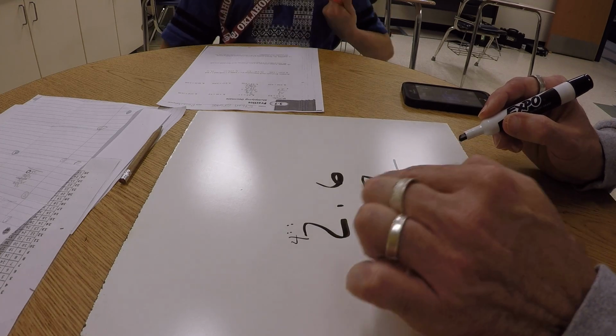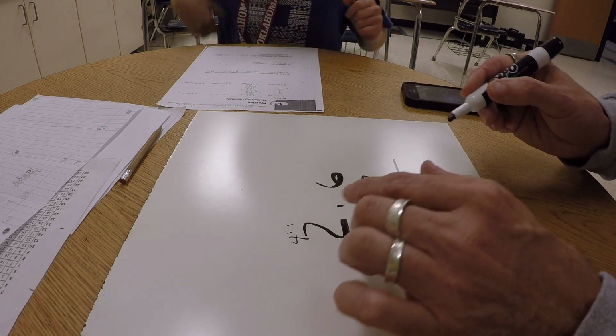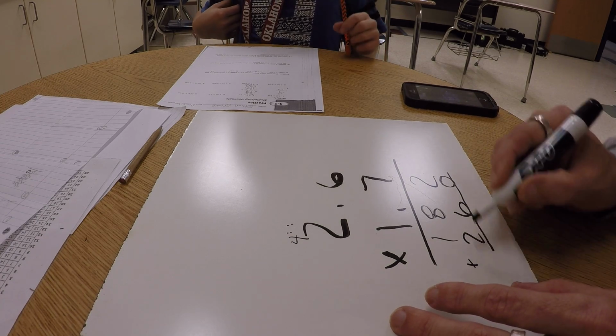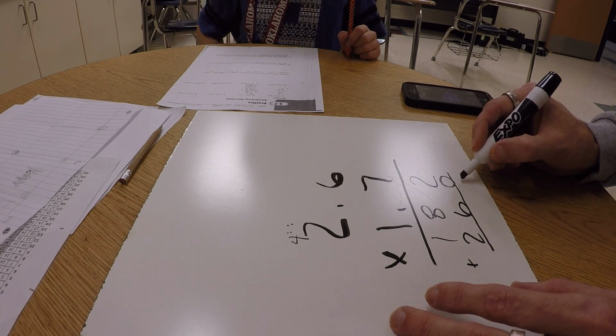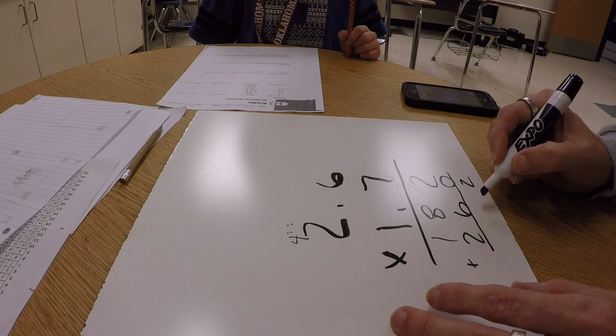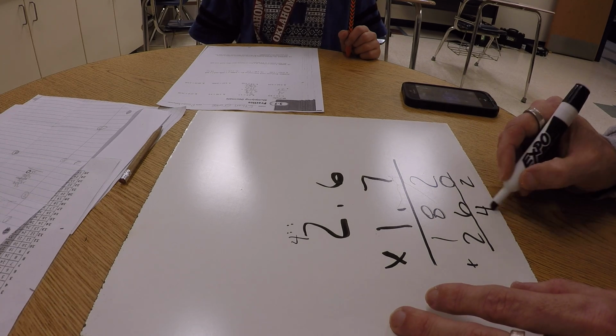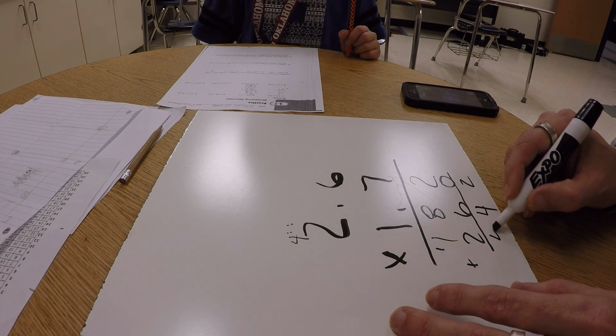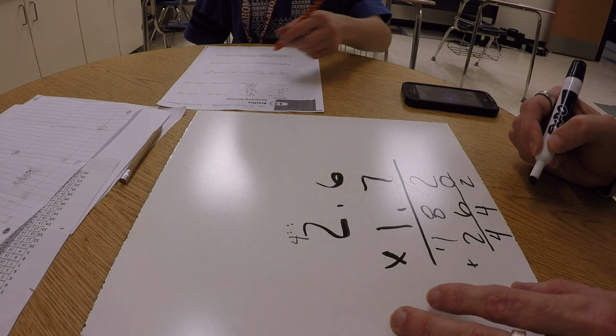All right. And I haven't worried about the decimal yet. I'm not going to worry about that until I get to the answer, okay? So here we go. We're going to add now. 2 plus 0 is 2. And then 8 plus 6 is 14. 4, carry your 1. And 2, 3, 4, 442. That's the number that we got.